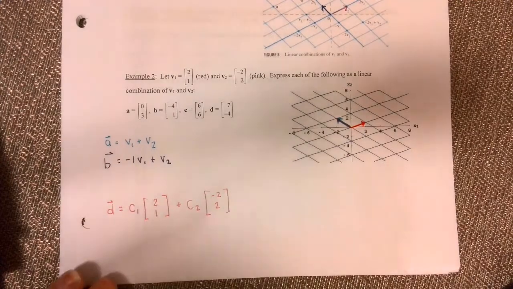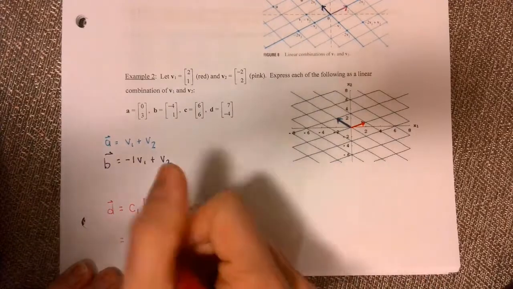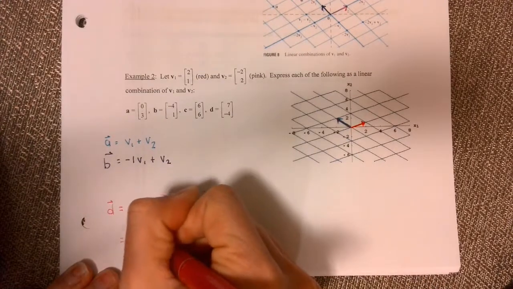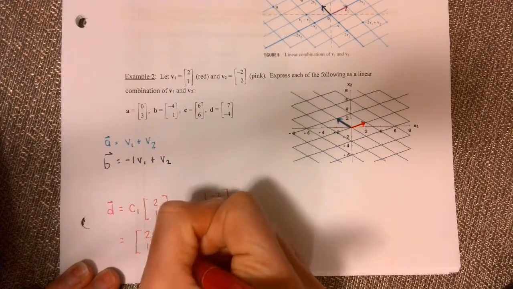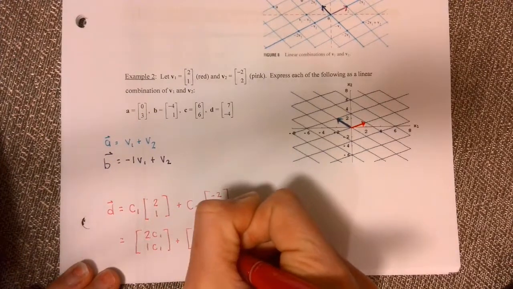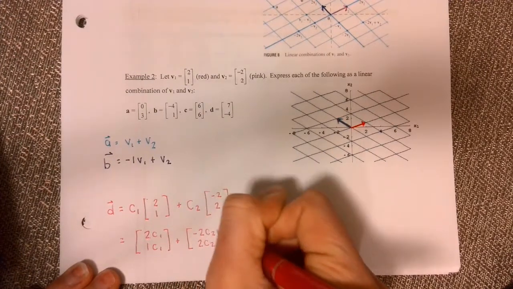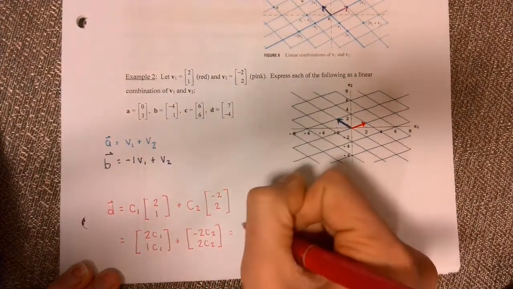So what does this look like if we multiply that in there? Remember, these are kind of weights or constants. So this will be 2C1 plus, or excuse me, the second component, 1C1 plus -2C2 and 2C2. And based on vector addition, all I have to do is add across.